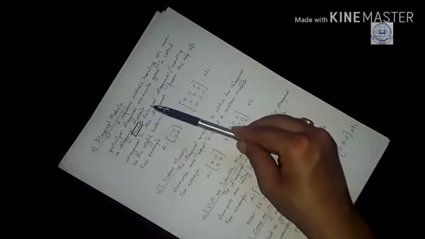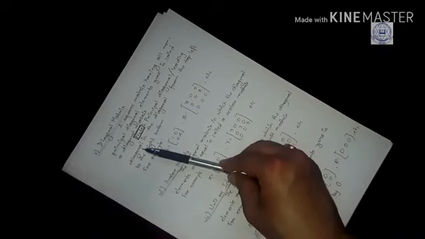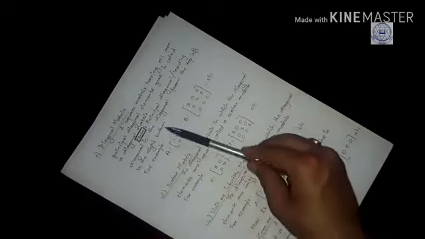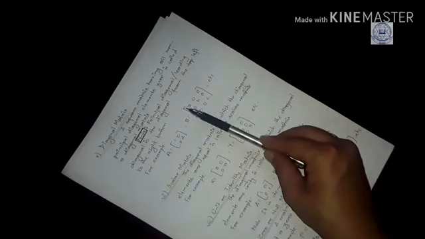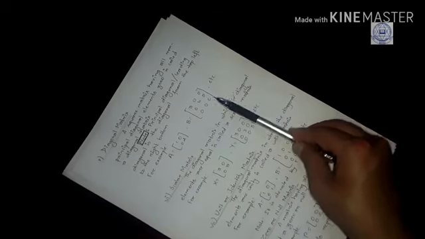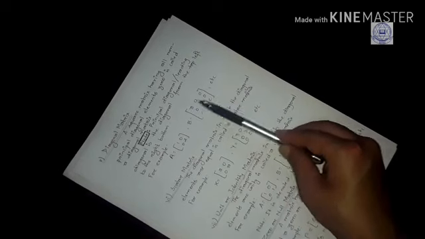So first let's get that cleared. Principal diagonal, or leading diagonal, is also sometimes known as main diagonal. The principal diagonal, leading diagonal or main diagonal is the diagonal from the top left to the bottom right. Top left in this matrix to the bottom right. So this is the diagonal, this is the principal diagonal.